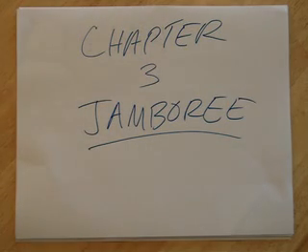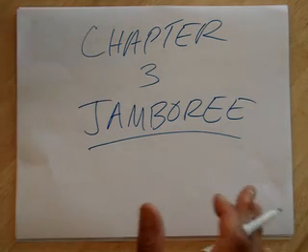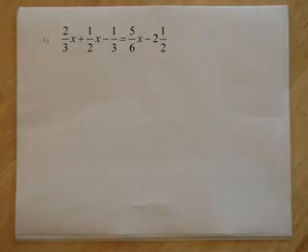Right, Chapter 3, Jamboree. I'm going to go through a bunch of problems here in Chapter 3, step by step. I might move quick, but when I'm moving too quick, just pause, rewind it a little bit and play it again. Here we go. I'm going to talk about some of the approaches.